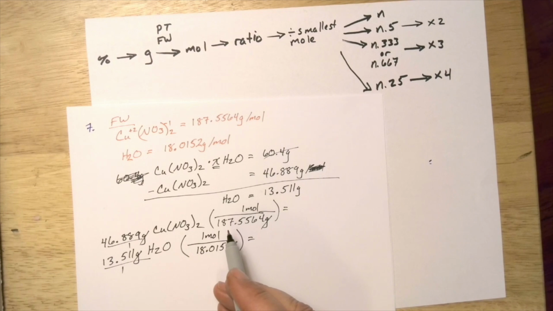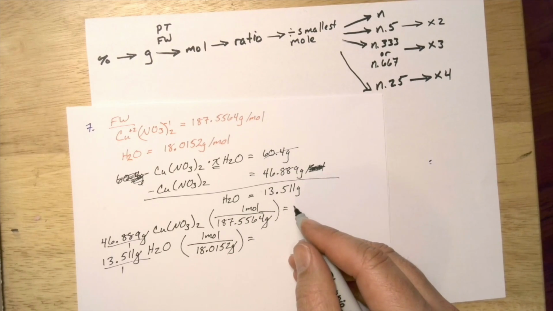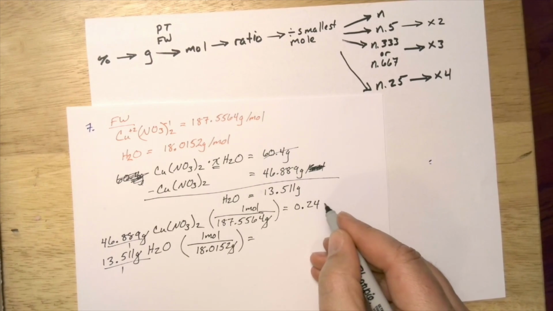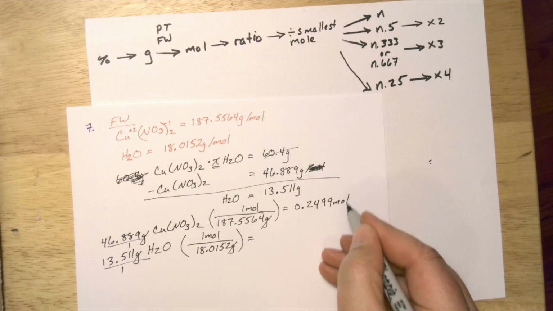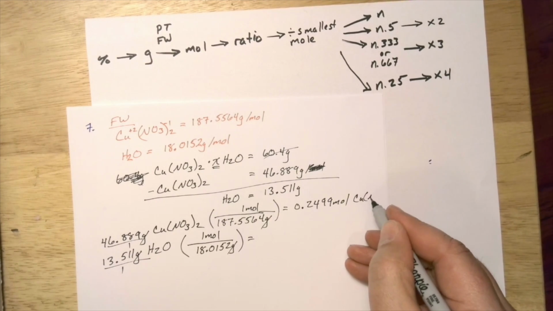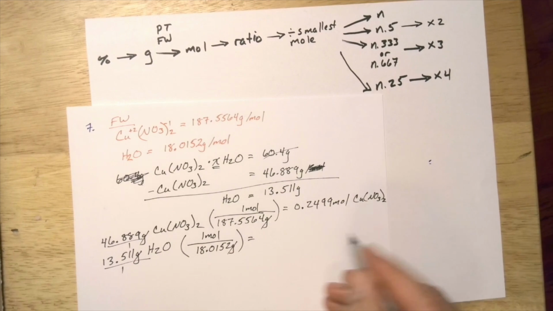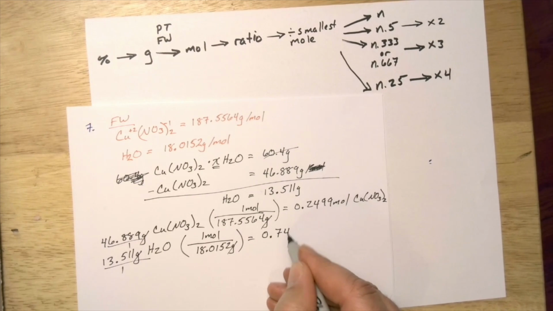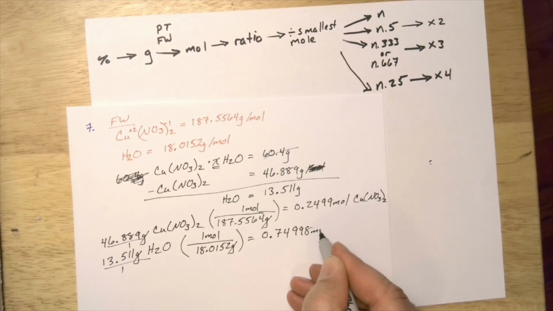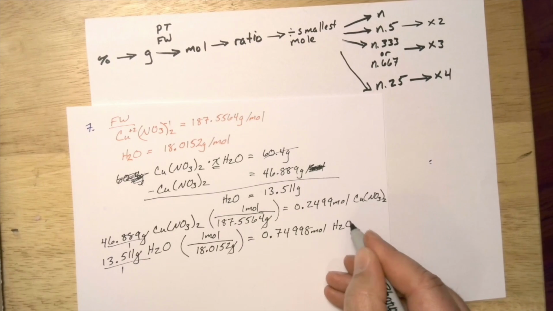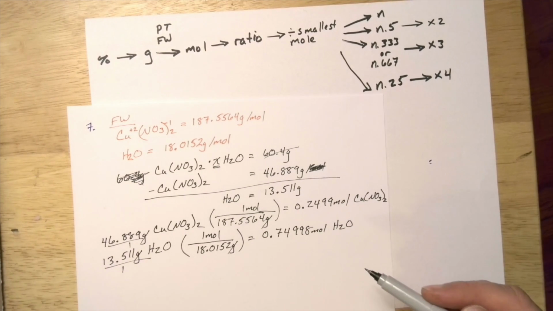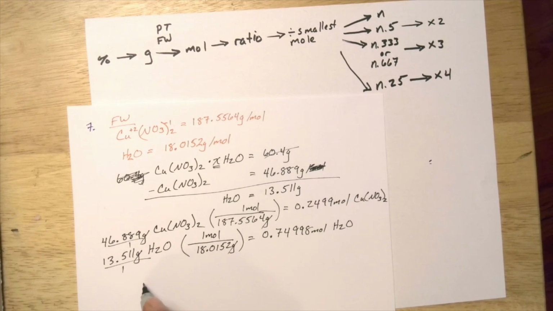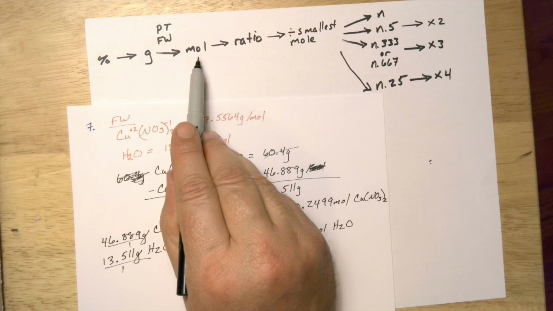And when he divided out for the cupric nitrate, it came out to be 0.24, basically 99 moles of cupric nitrate. And do the same thing for water. 0.74998 moles of water. Now you might be able to tell just by looking at this as to what's going to be going on. But let's go ahead and set up the next part here. So you have the moles, set up as a ratio.